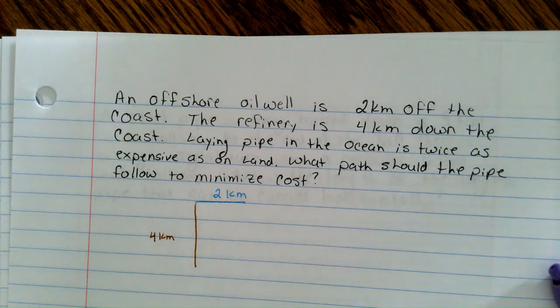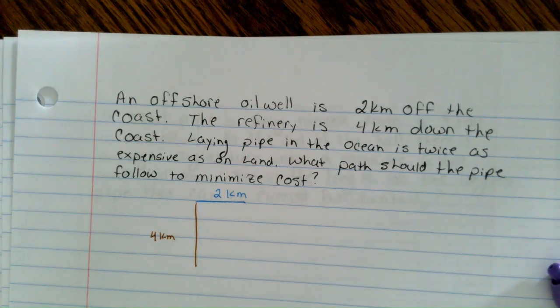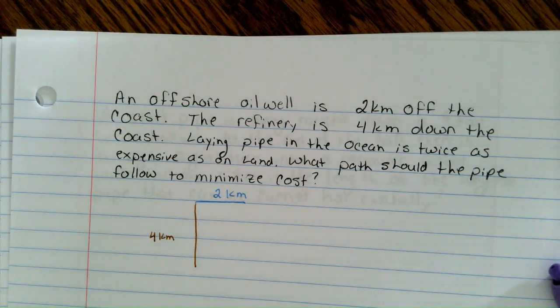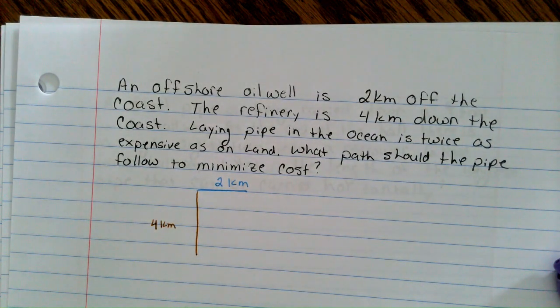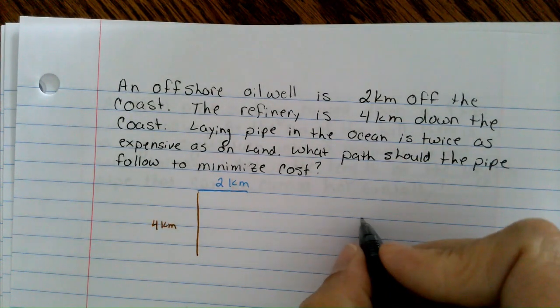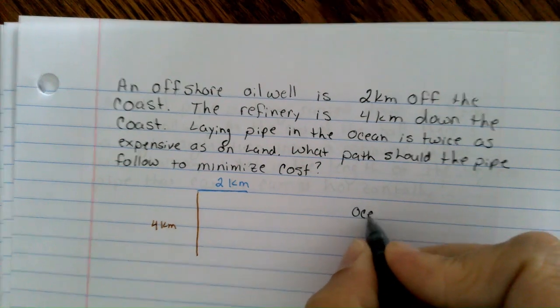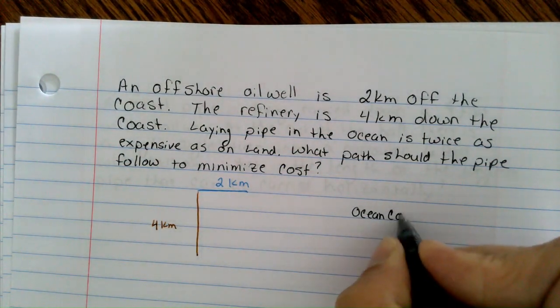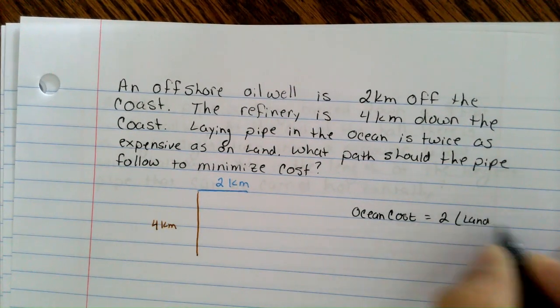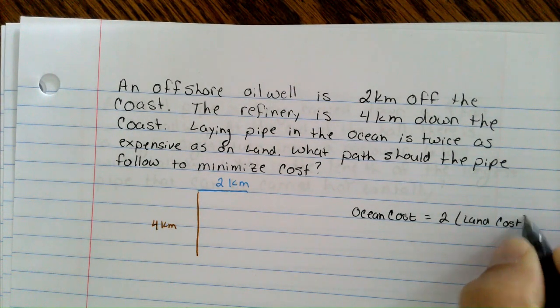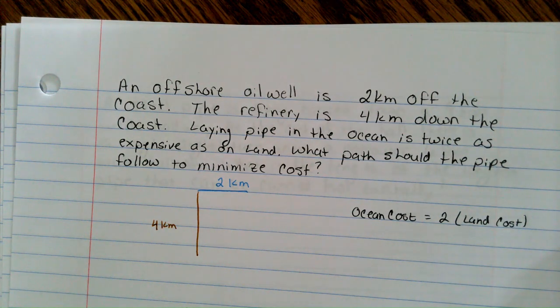Laying pipe in the ocean is more expensive than on land, so which path should the pipe follow to minimize cost? Ooh. So ocean cost equals 2 times the land cost. Okay.